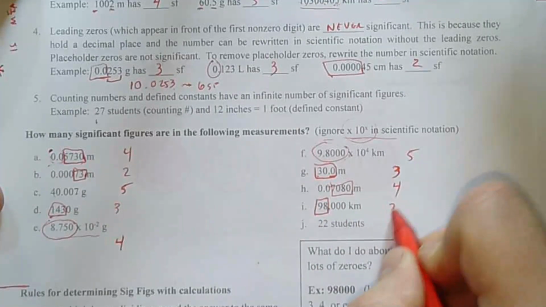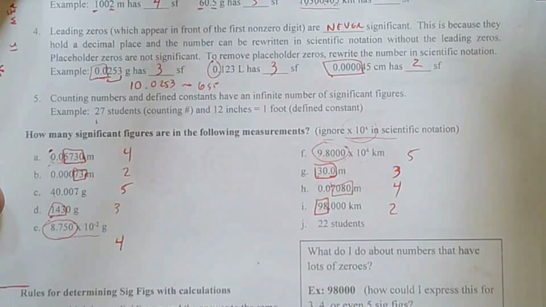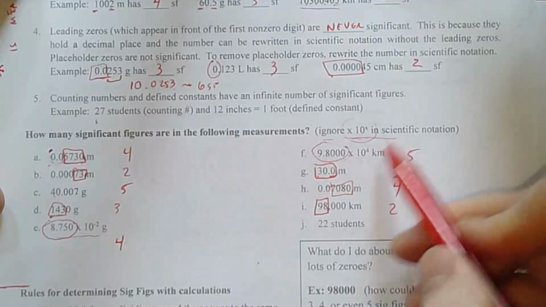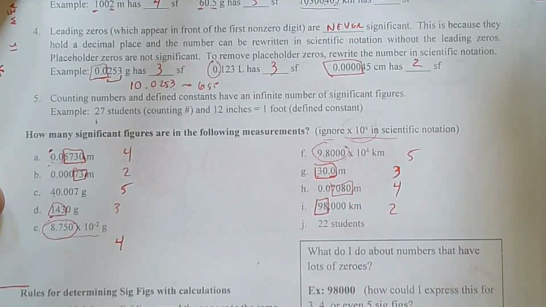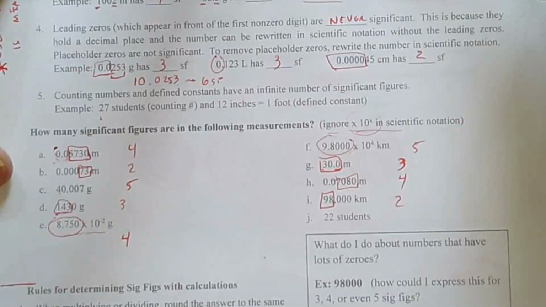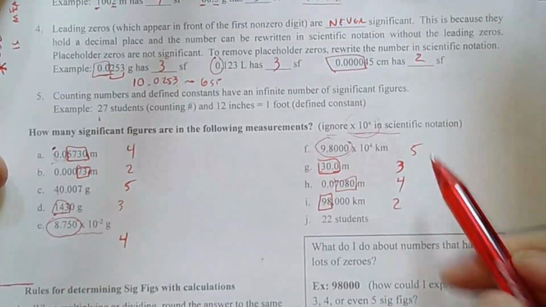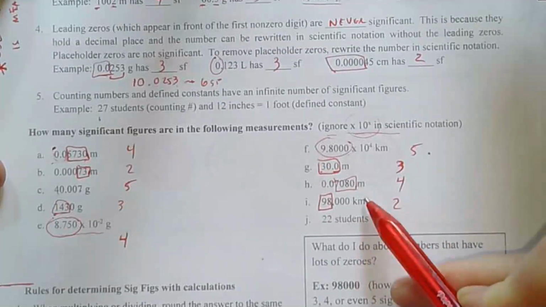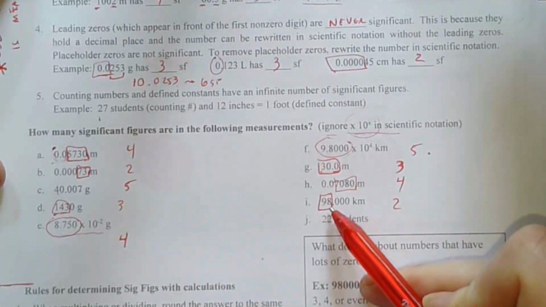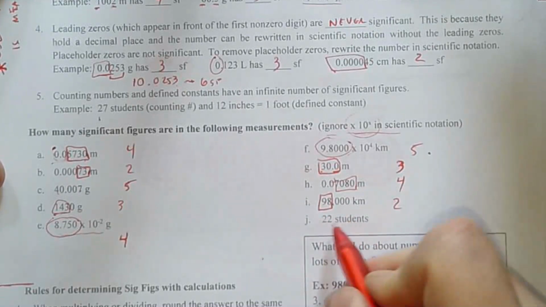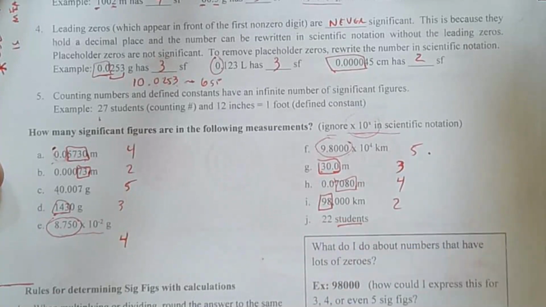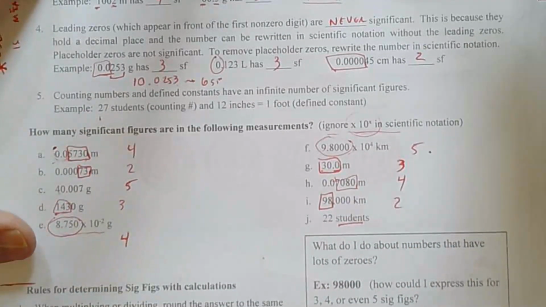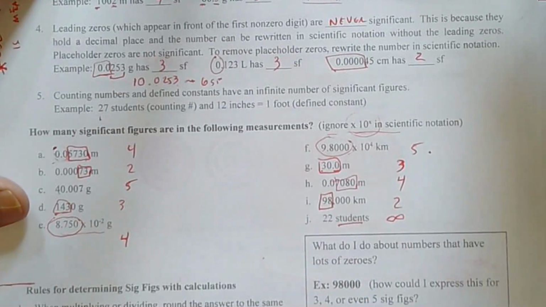As written, that has 2. These zeros here are placeholders. And you notice F and I are the same number. They're just measured with different accuracies. This was measured with something much more accurate, to the nearest kilometer. This here was measured to the nearest thousand kilometers. Not very accurate. And then 22 students. Well, did I use a piece of measuring equipment to determine that? No, I counted it. So this would be considered to have an infinite number.